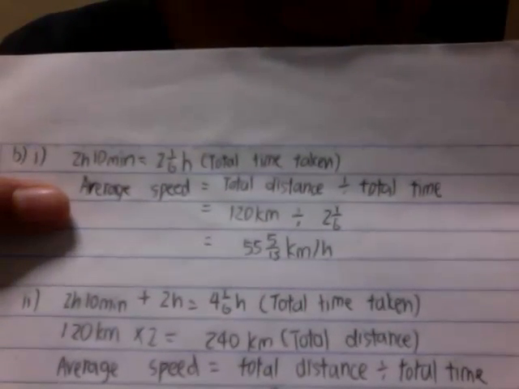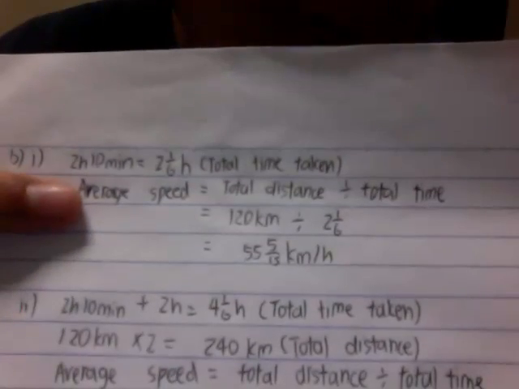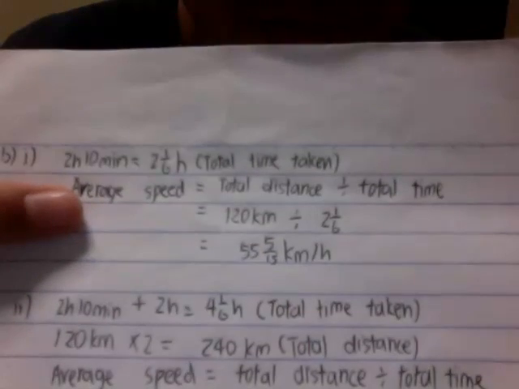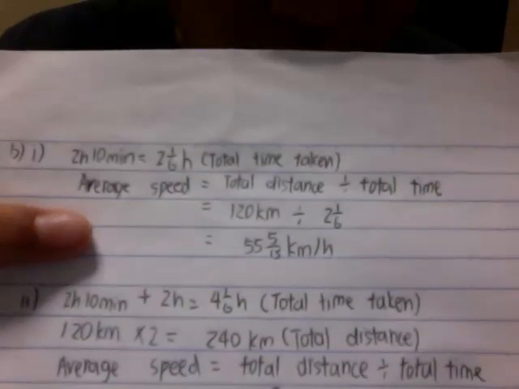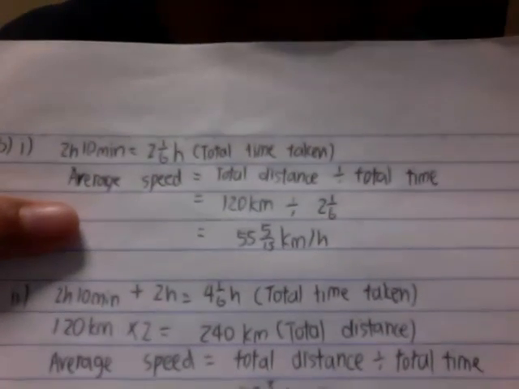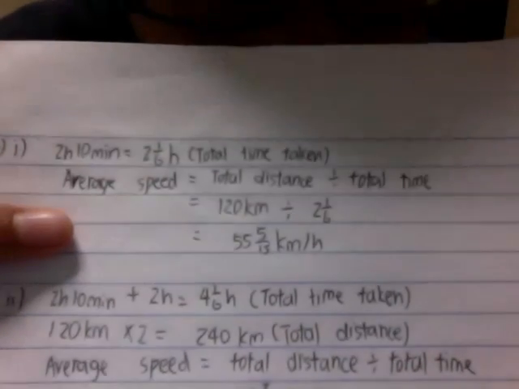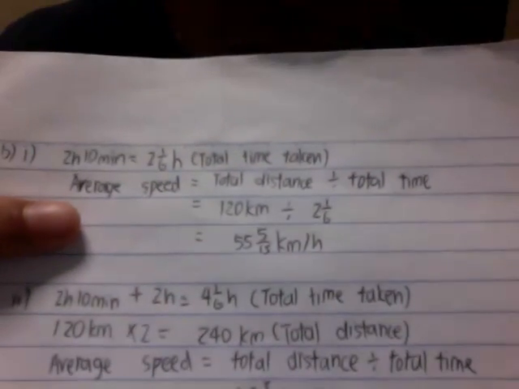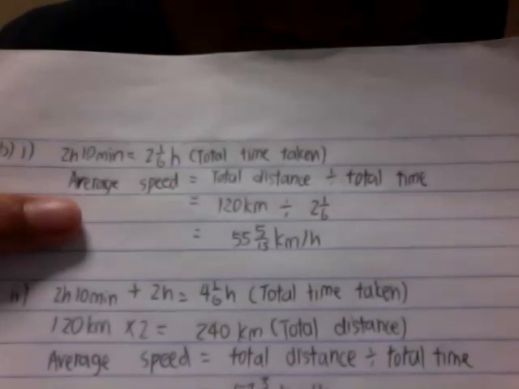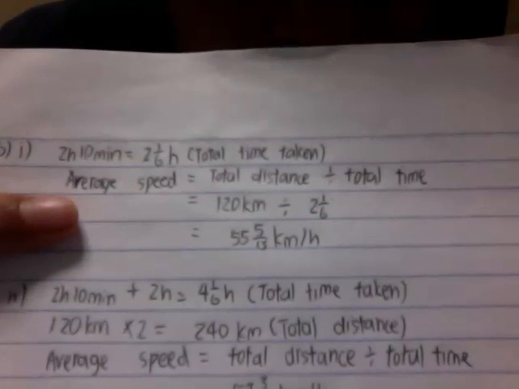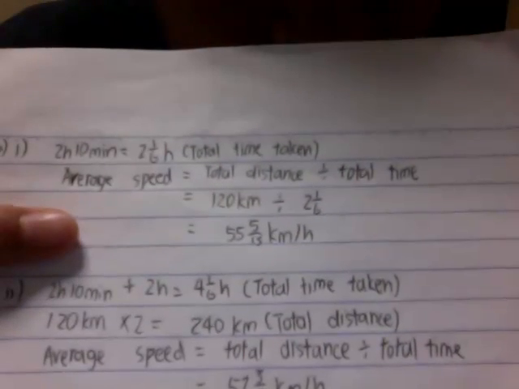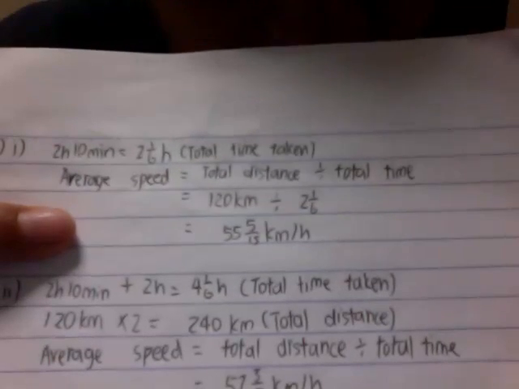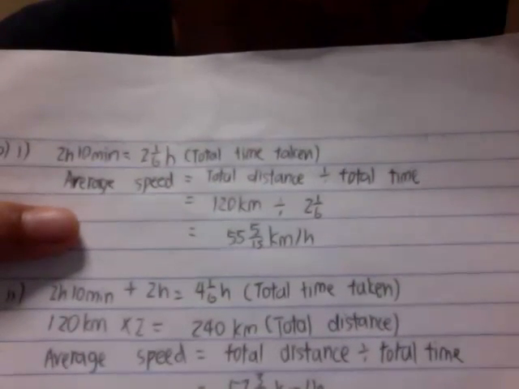For the average speed, so now I can find the average speed, which is the total distance divided by the total time, equals 120 kilometers, the distance between P and Q, divided by the time taken, which is 2 and 1 out of 6 hours. Then I will find my answer, which is 55 and 5 out of 13 kilometers per hour.